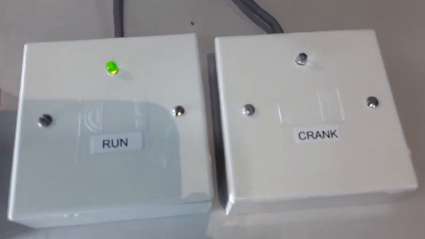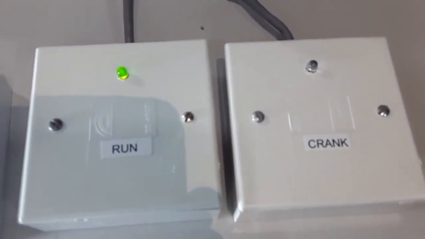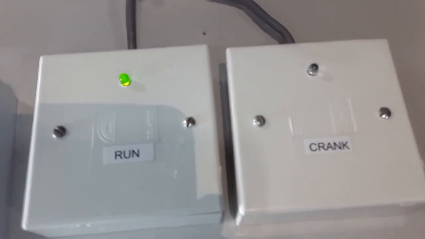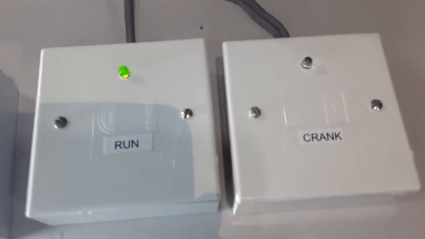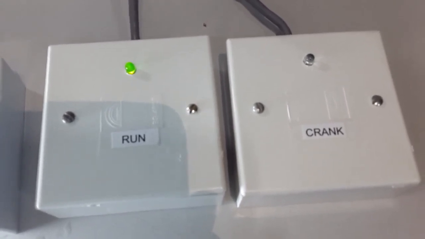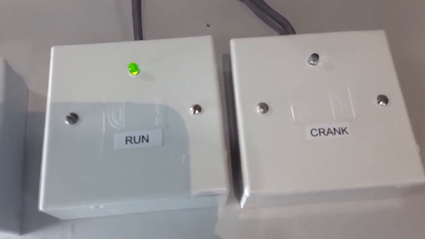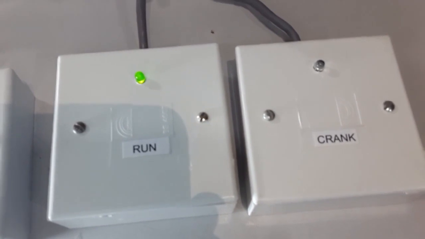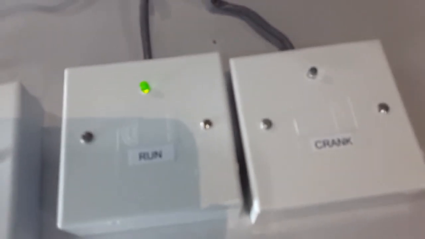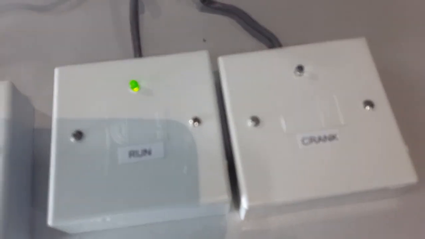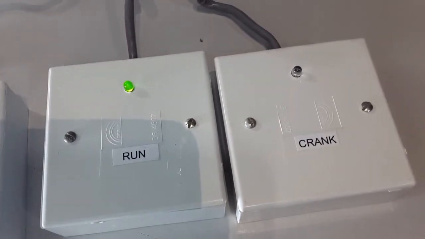The crank goes off automatically, which means that the command that runs your Kickstarter to start the engine has done its job. The engine starts and starts supplying current to the house. The command to crank the engine stops.